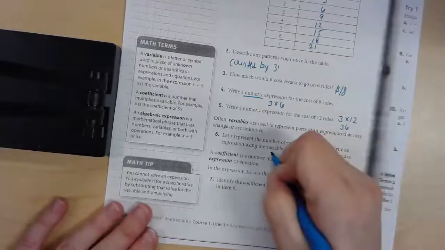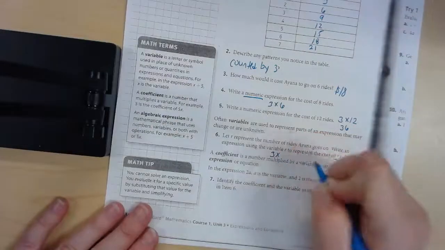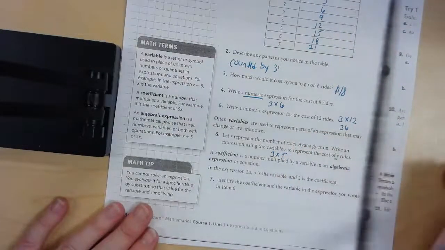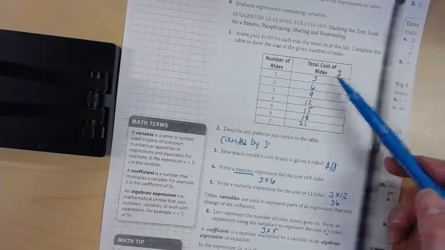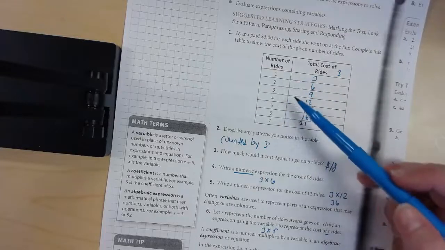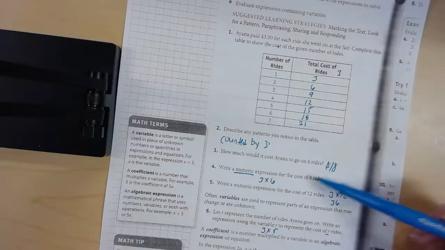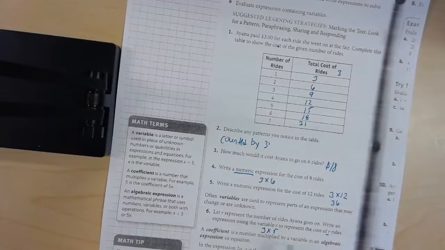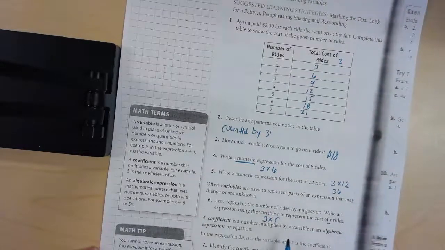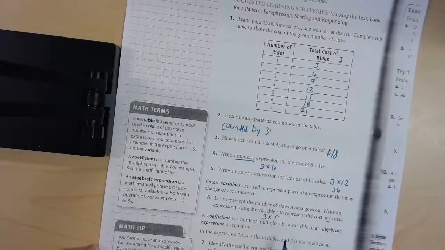So we know that it's $3 times R every time, because all of these were 3 times however many number of rides she took. Like with 6 rides, 3 times 6, 3 times 12. She could go on 200 rides, and it would be 3 times R, 3 times 200. So that's how you write the expression for that.